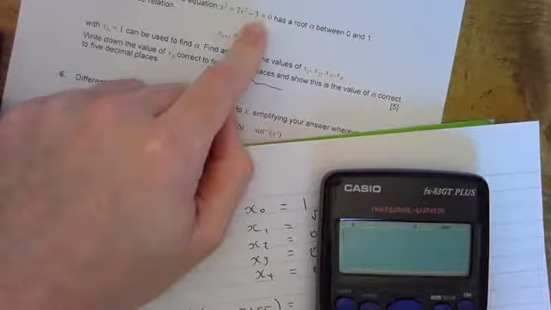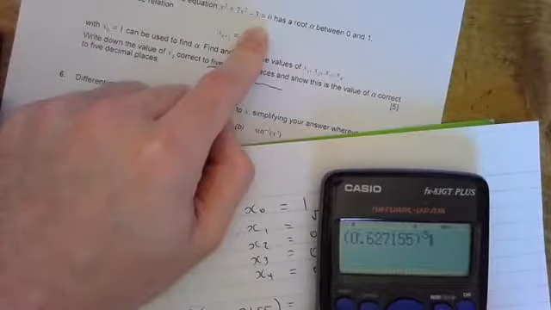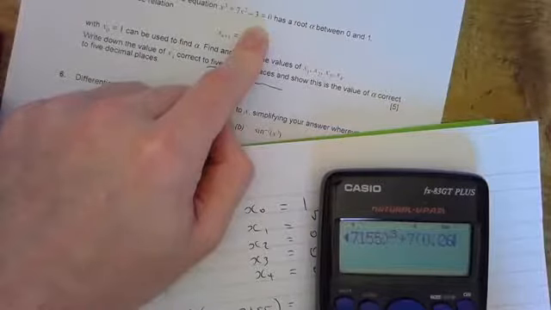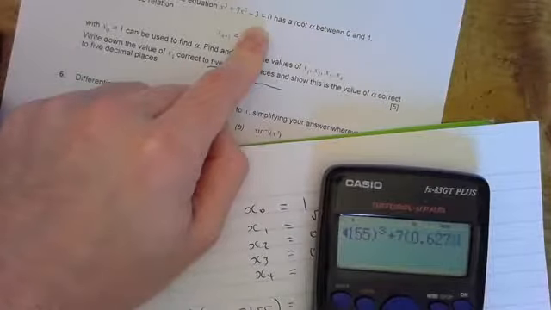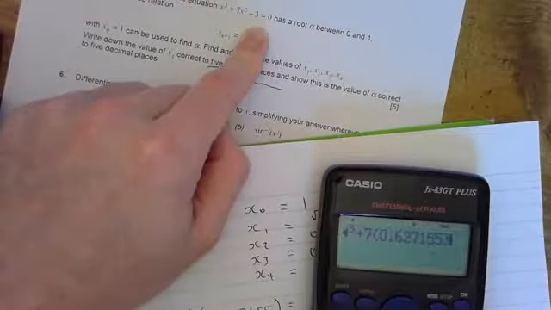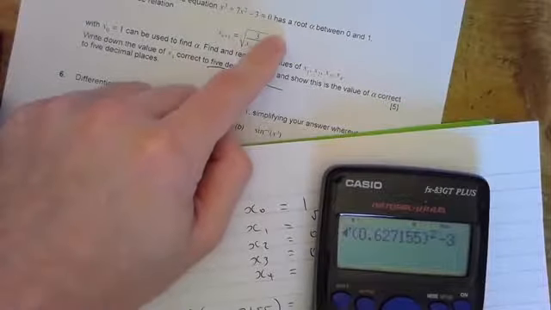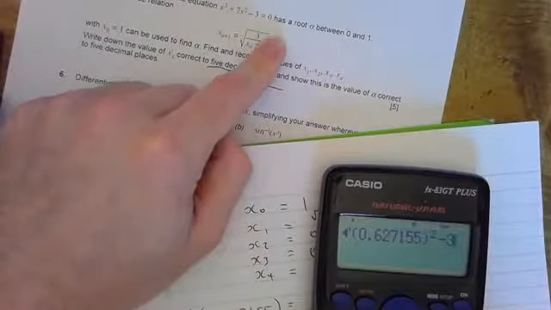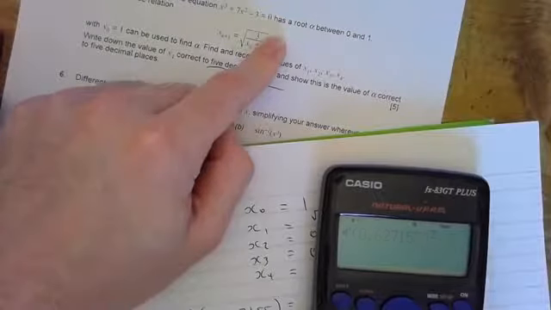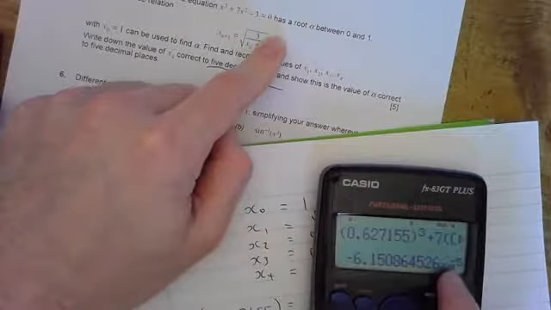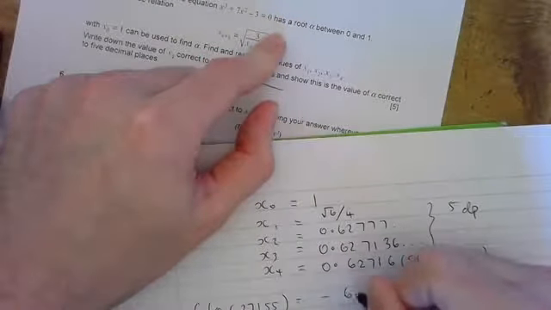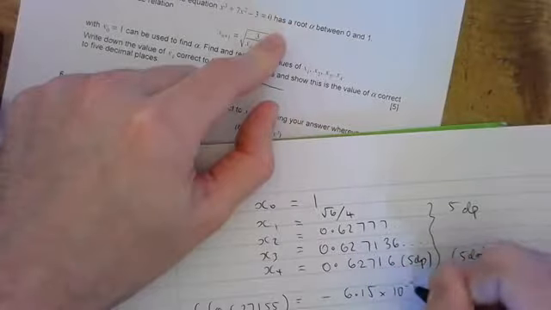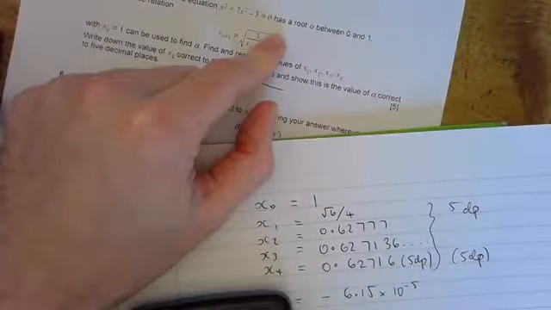So I'm going to do x cubed, so 0.627155 cubed, plus 7 lots of 0.627155 squared, take away 3. Now if it's equal to 0, one answer should be just below 0 and one answer should be just above 0, so I'm expecting to see a negative answer here. Lovely, negative 6.1. The fact it's in standard form just tells you it's very, very close to 0. So I'm going to say equals minus 6.15 times 10 to the minus 5, and then change those to 6's.